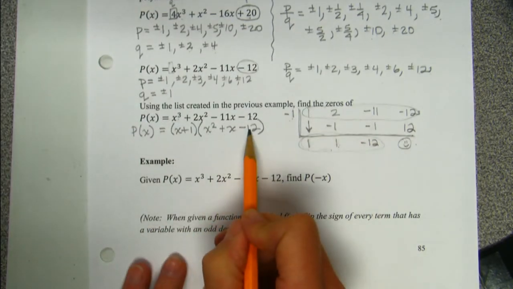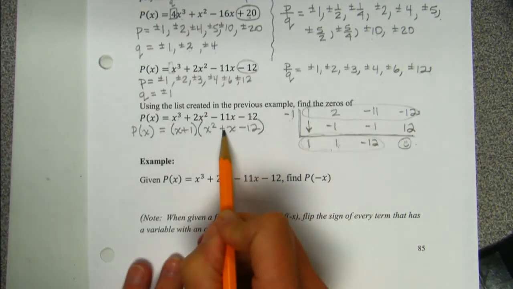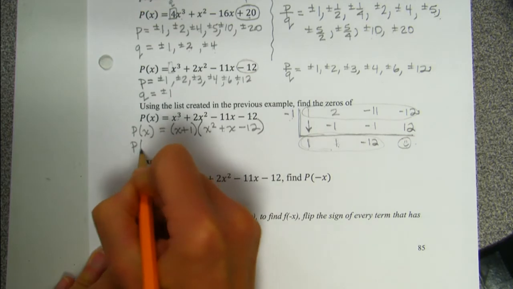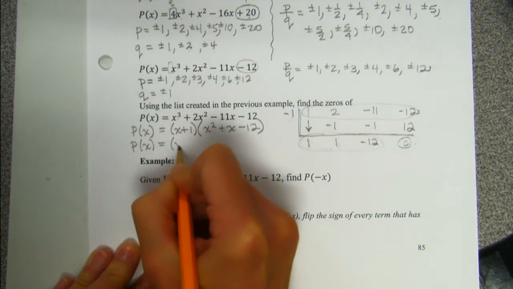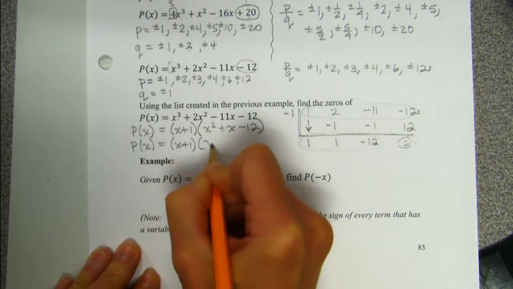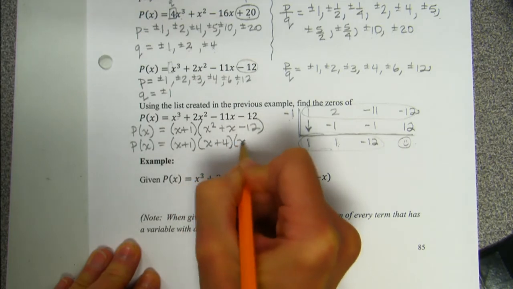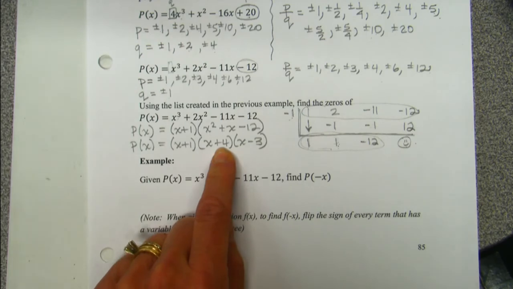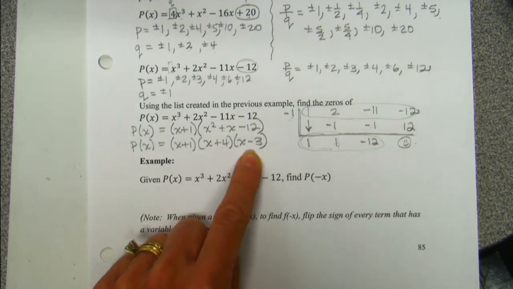Are there factors of 12, negative 12, that give me a positive 1? Hallelujah, there are. We don't have to do any more synthetic division once we get down to a quadratic. There's the other one, negative 4. There's the other one, positive 3.